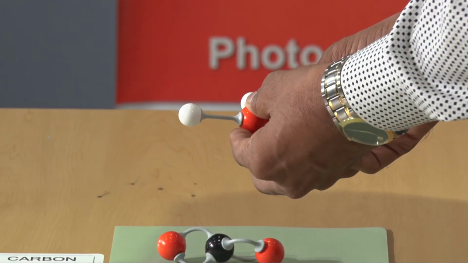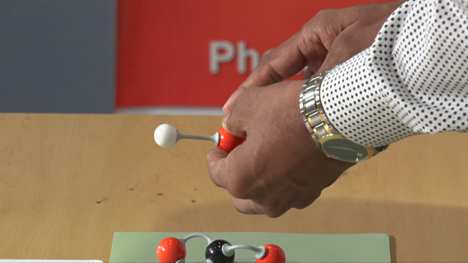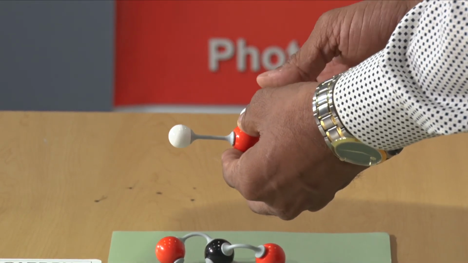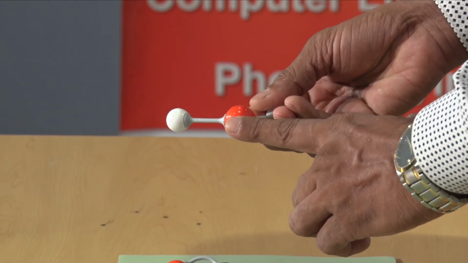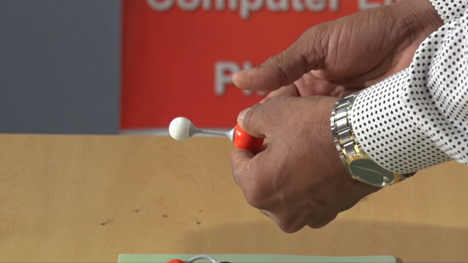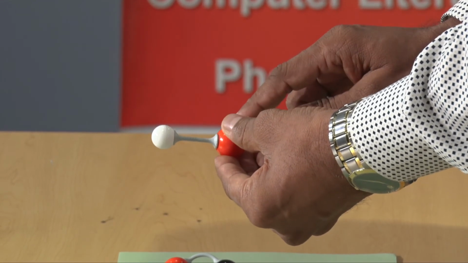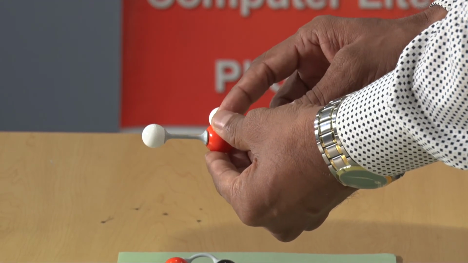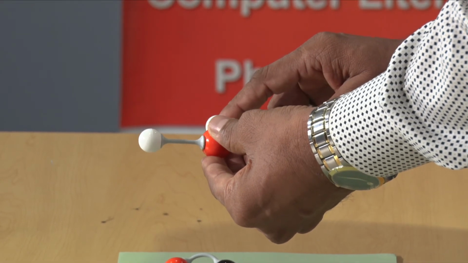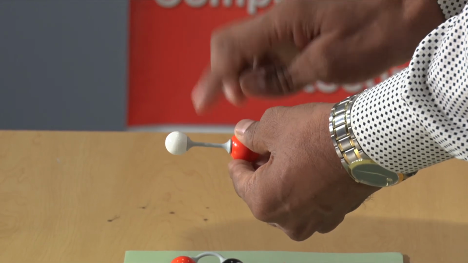So your water molecule consists of 2 hydrogen atoms, represented here by your white balls, and 1 oxygen atom, represented here by your red ball. Each hydrogen atom is bonded to your oxygen atom with 1 bond. So you have 1 hydrogen bonded to your oxygen with one bond. The other hydrogen is bonded to your oxygen with 1 bond.